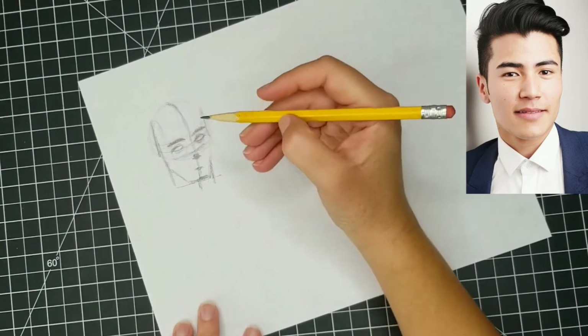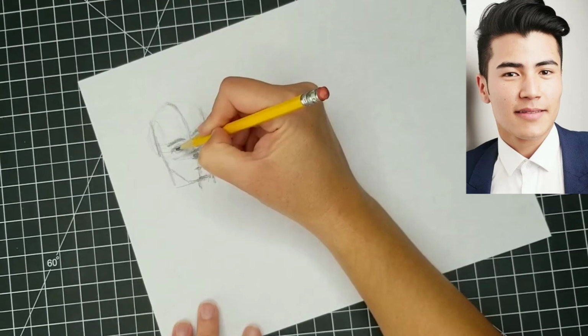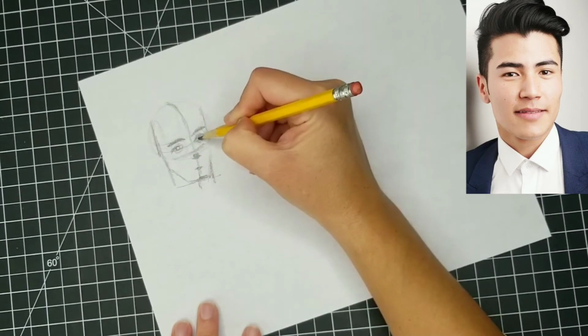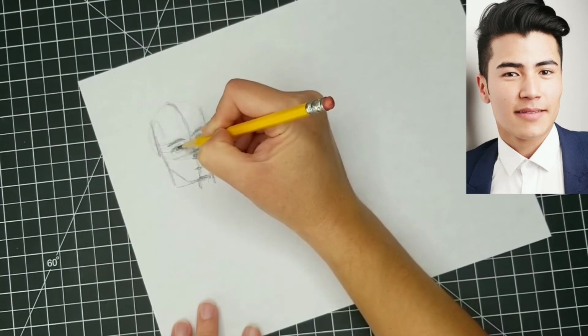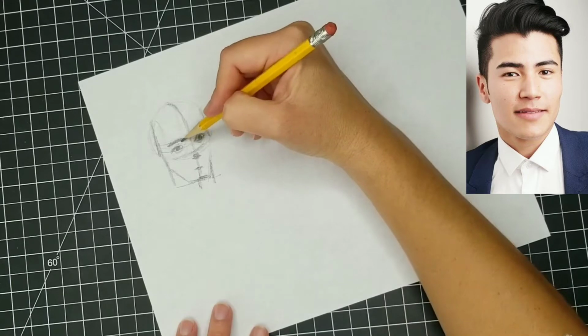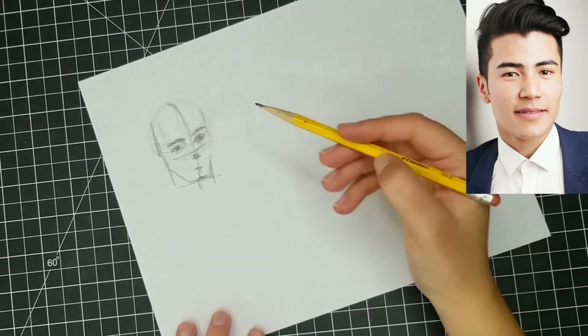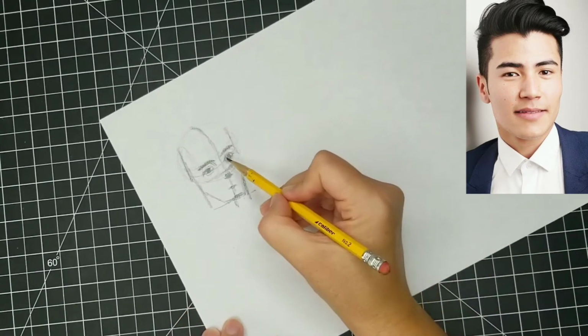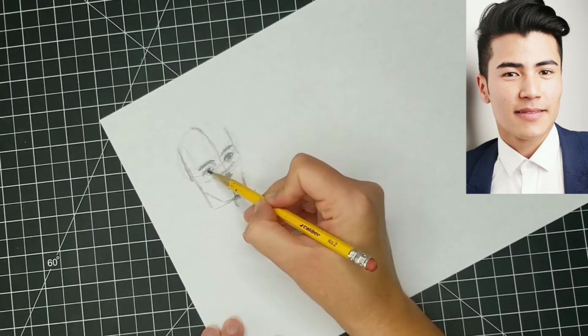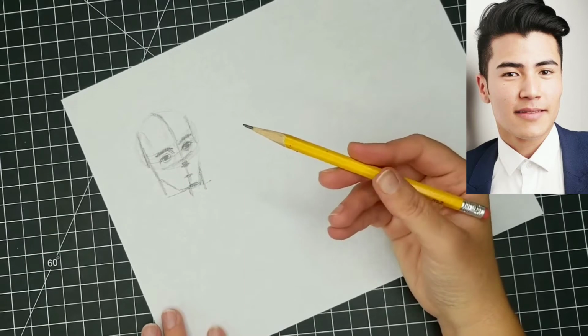Okay, so now we've got the eyes. Let's just indicate some pupils. That makes it seem a little bit more realistic when you add in the pupils. We'll just darken those. Again, we're just going to keep this very general. But this shows you how to start understanding the face, so that if you want to make a more realistic face, this is how you get started with it.